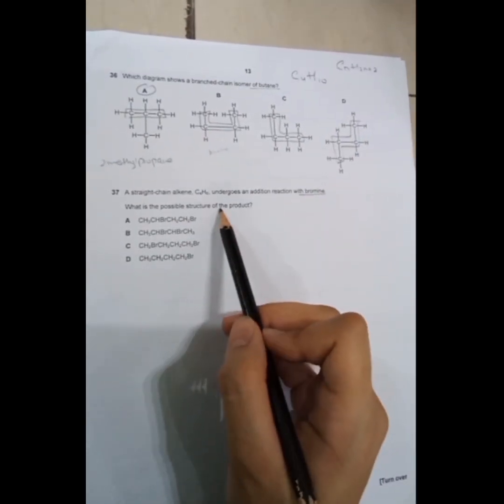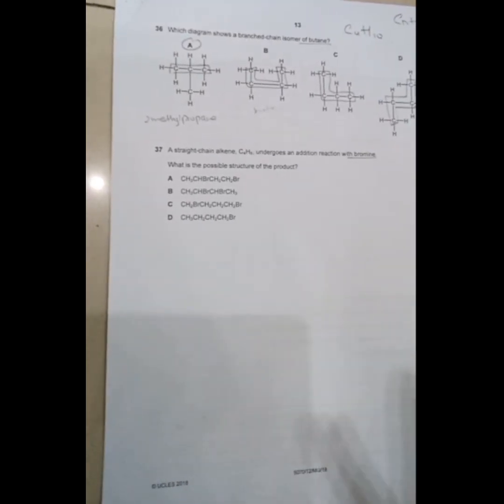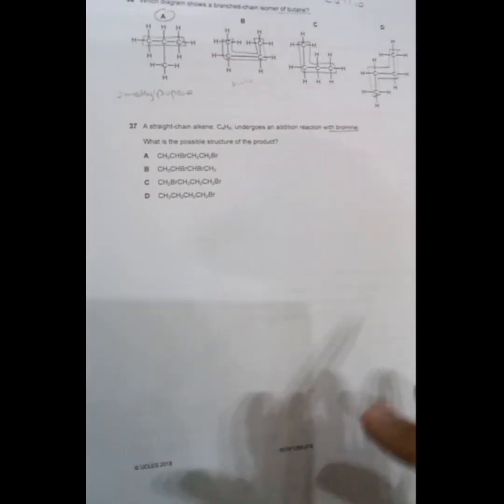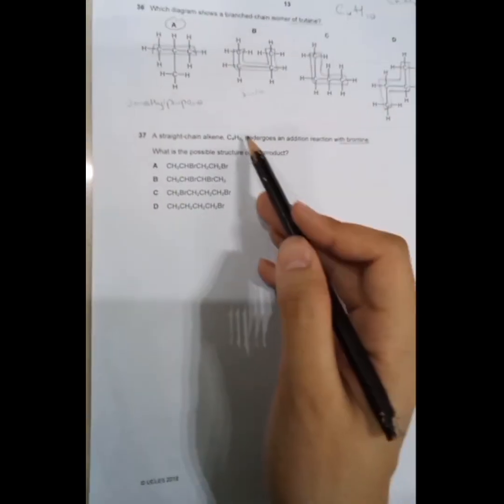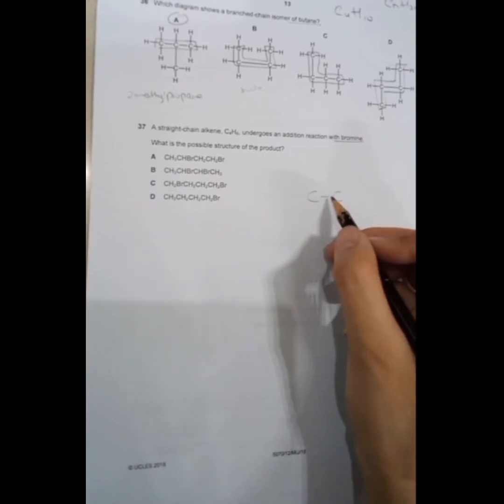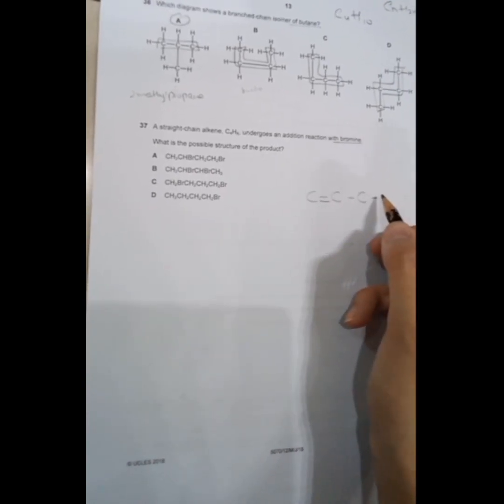A straight chain alkene undergoes an addition reaction with bromine. What is the possible structure of the product? Okay, so make sure you remember this. When an alkene undergoes an addition reaction, for example with bromine, Br2, both atoms of Br are going to fit onto the alkene. And if I have C4H8, it's going to be C. Apparently, this is how it is written.